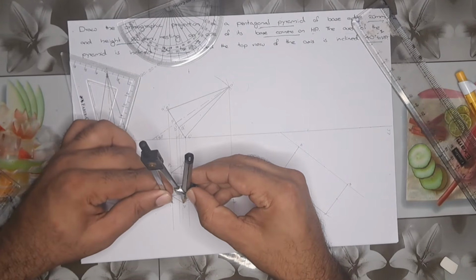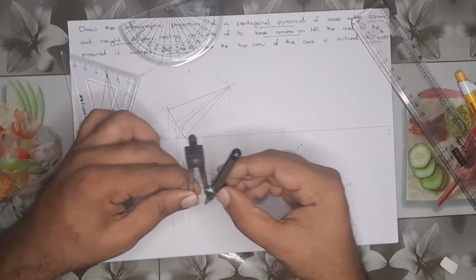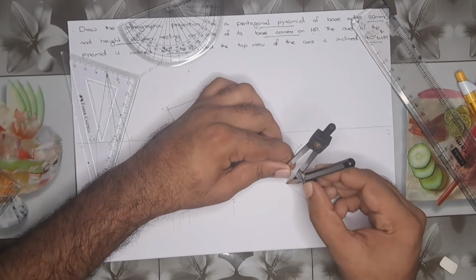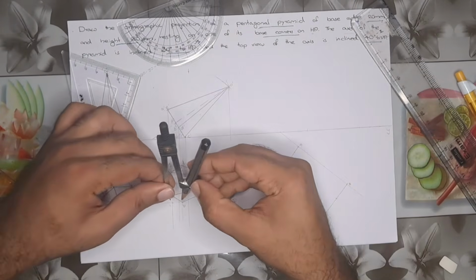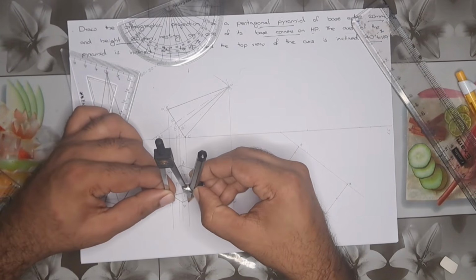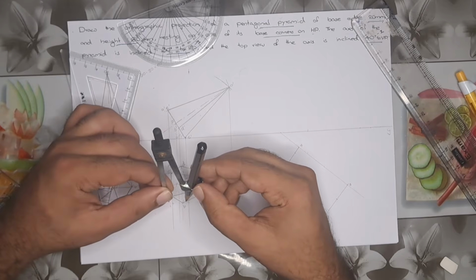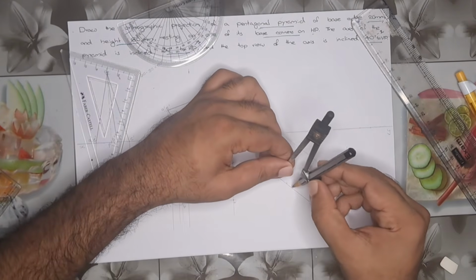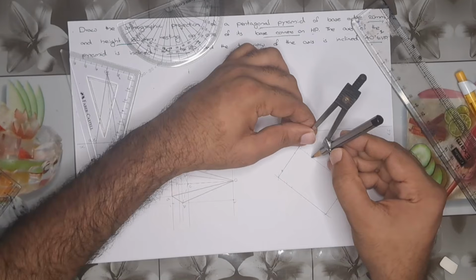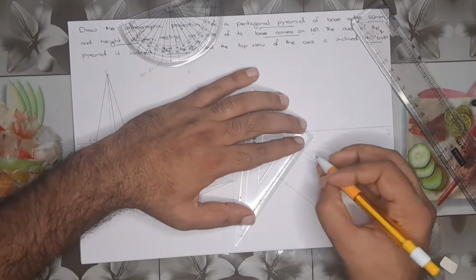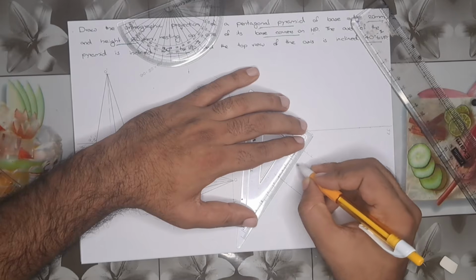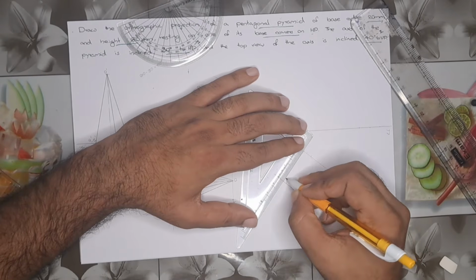Then the next, the 1B, and again mark it here. Then the last one, point C, mark it here. And with thin lines we are completing this, connecting these points.